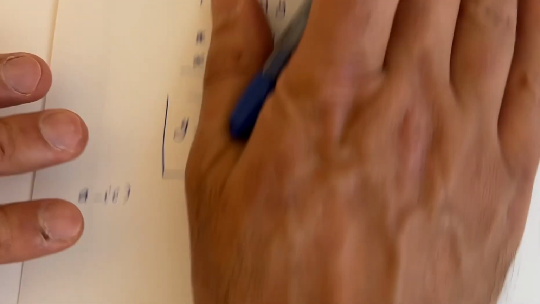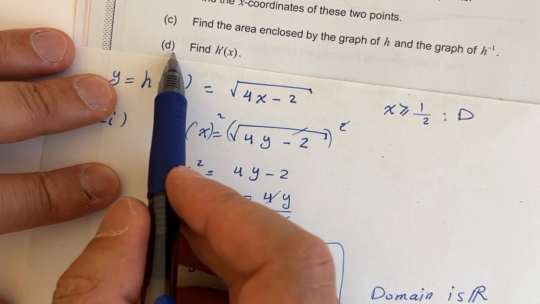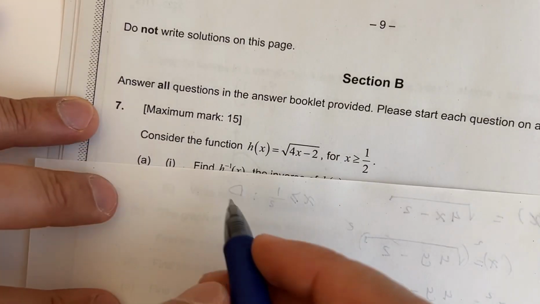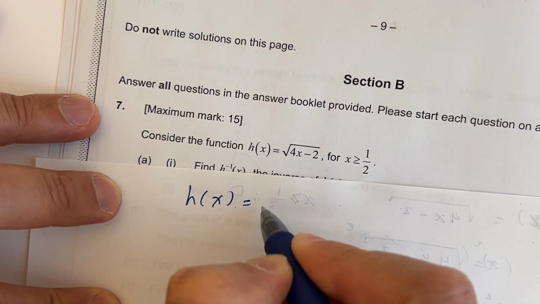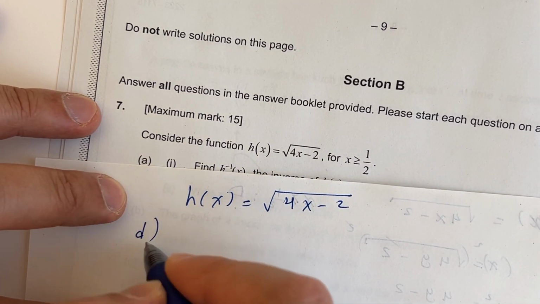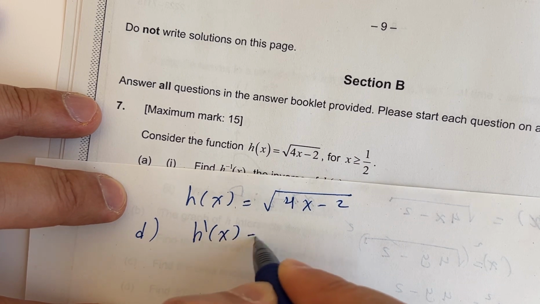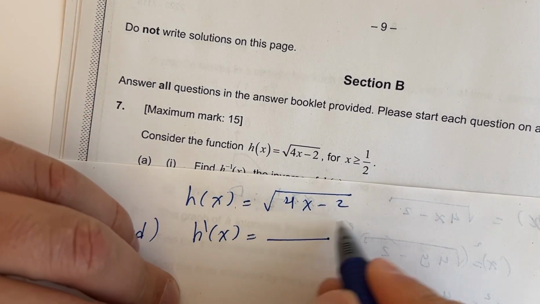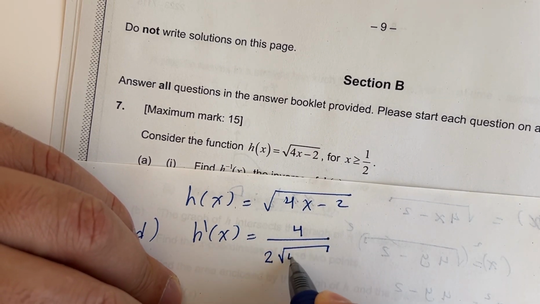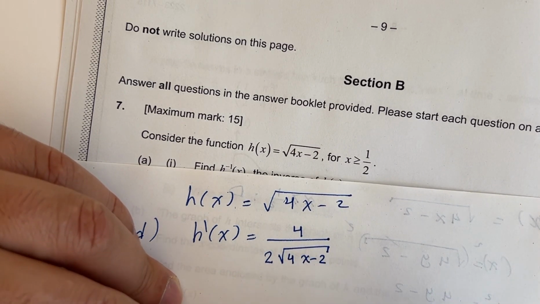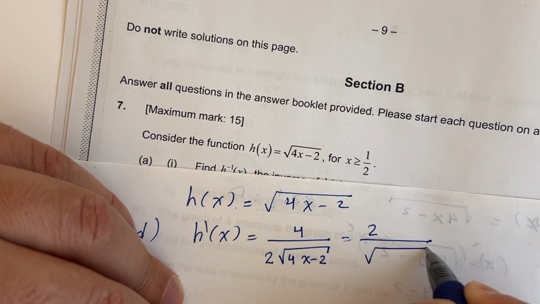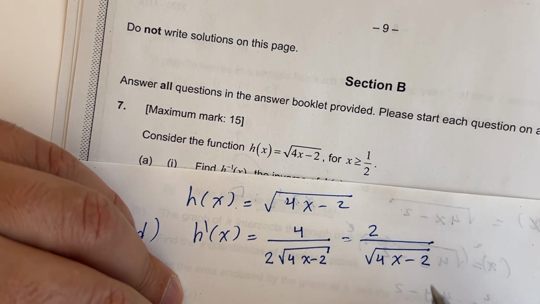Now they said here, question D, find the derivative of h. So h(x) equals square root of 4x minus 2. They need the derivative. h prime x equals take the derivative of what's inside the root, divide it by 2 times the same square root. So divide 4 by 2, so 2 over square root of 4x minus 2.